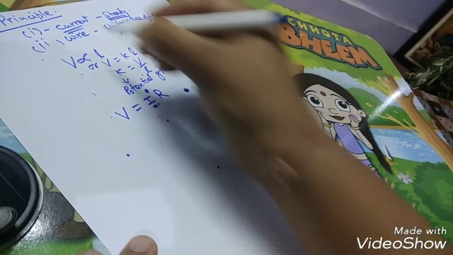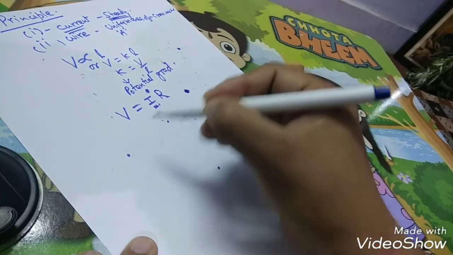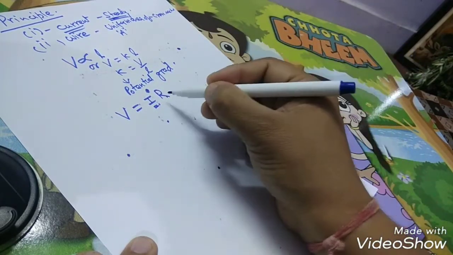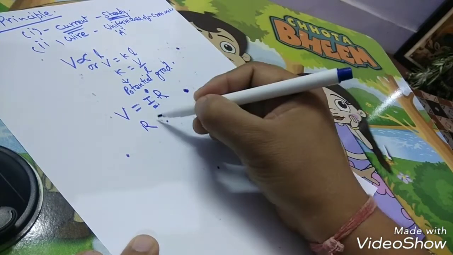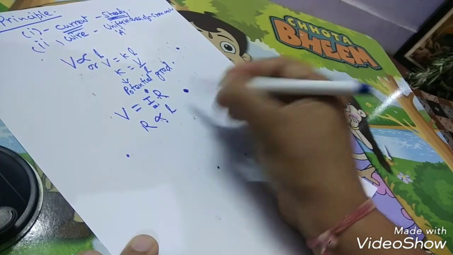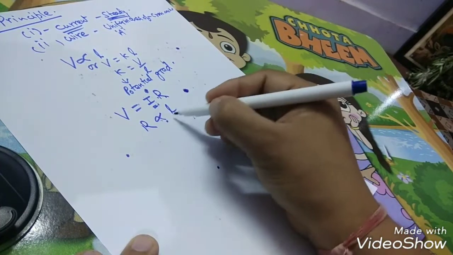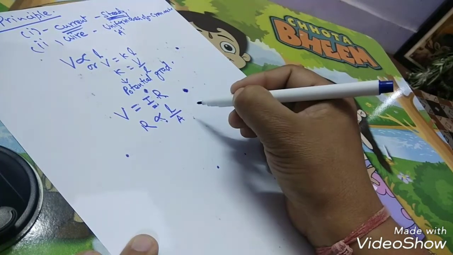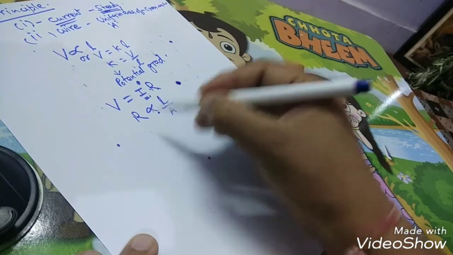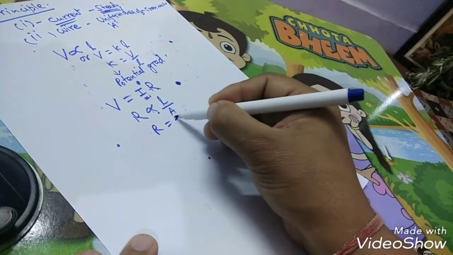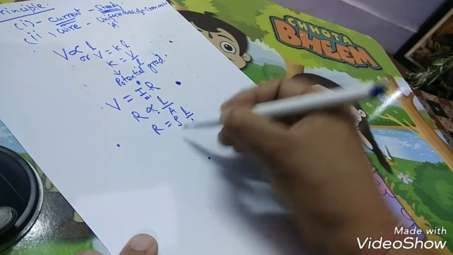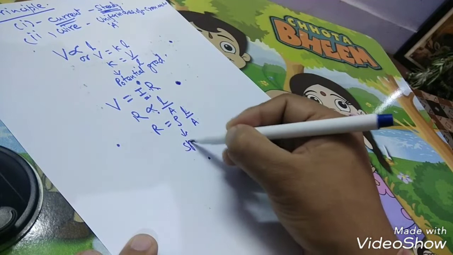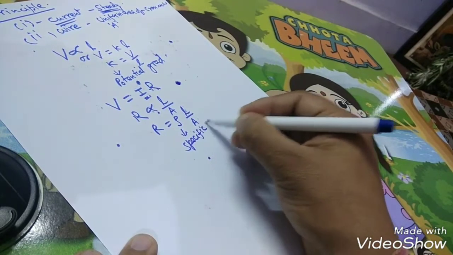And this V, as we know from our previous knowledge, is equal to I into R. I is that current which we are saying must be steady. R is the resistance offered by that potentiometer wire. And on what factors does this R depend? R is directly proportional to the length of the wire, and R is inversely proportional to the area of cross section of the potentiometer wire. Combining these two, this gives us a relation R is equal to rho times L over A, where rho is called specific resistance.